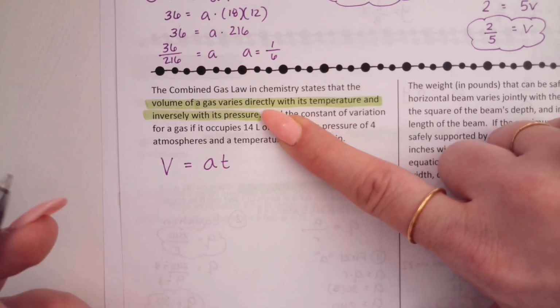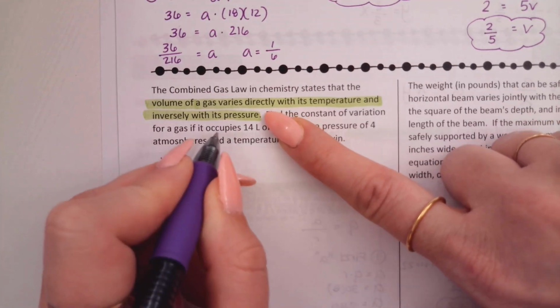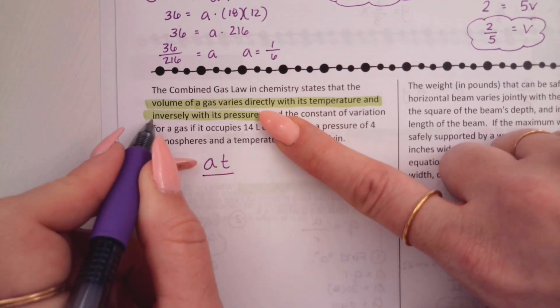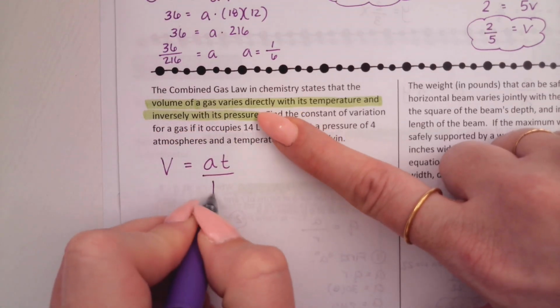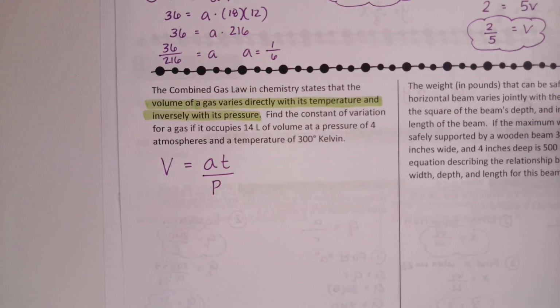Inversely with means it needs to turn into a fraction, so over. Inversely with its pressure. I'm just going to use P for pressure. I don't know if that's the right variable according to chemistry land, but I think it looks good.